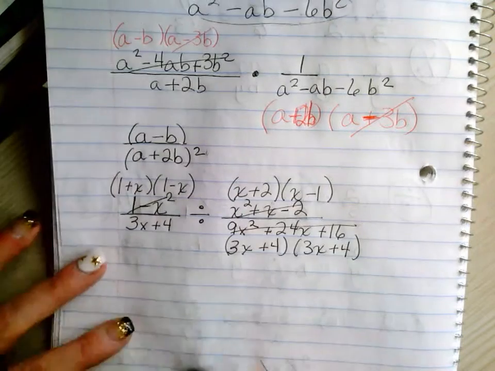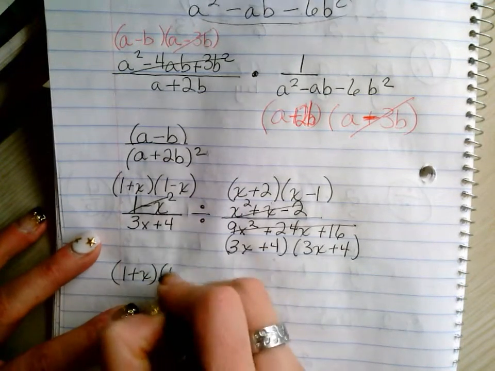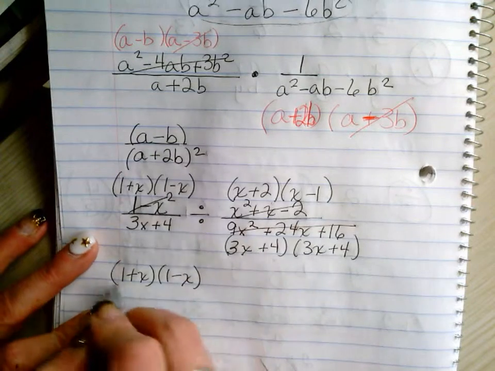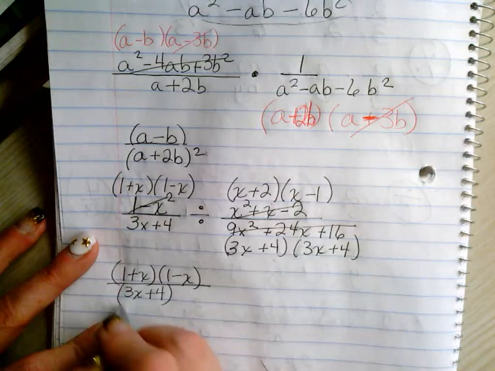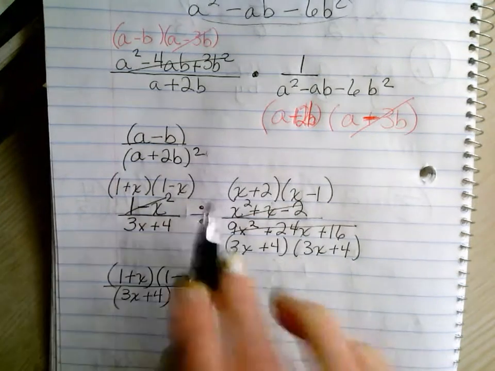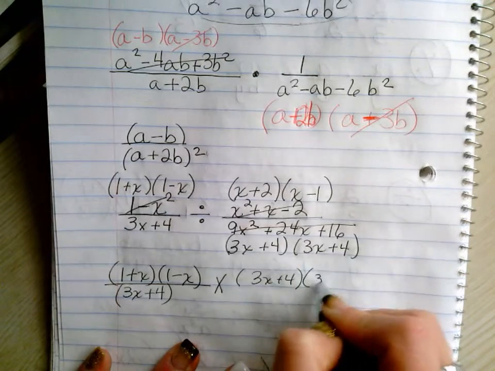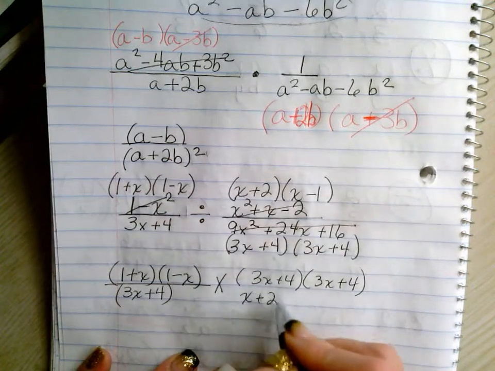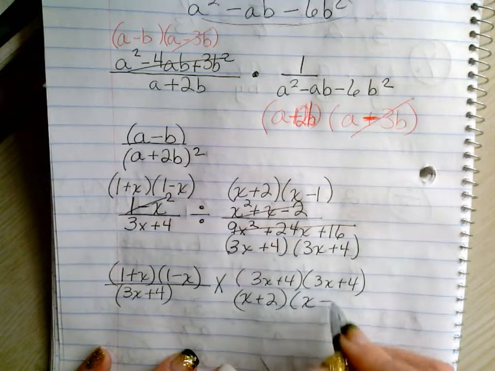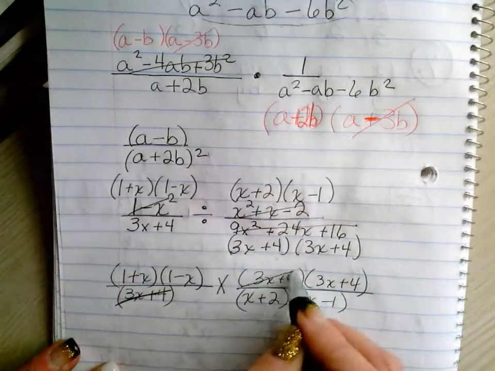We are doing division, which means we have to flip the second term. Lucky for us, that's going to allow us to get rid of a 3x plus 4. Multiply by, flip this. 3x plus 4 squared and x plus 2, x minus 1. Okay? That's easy. That goes away.